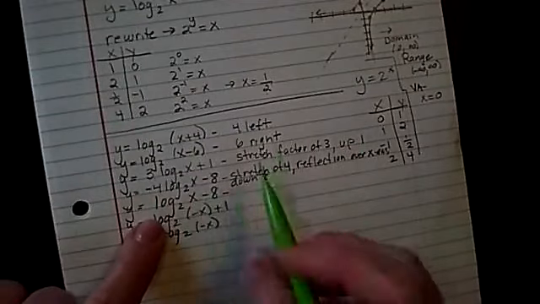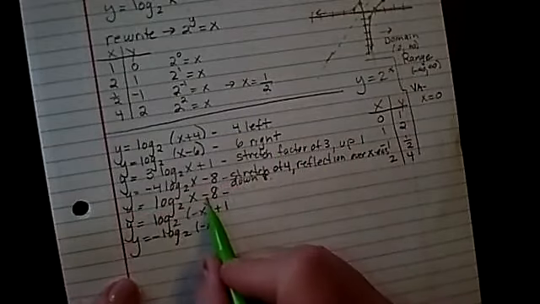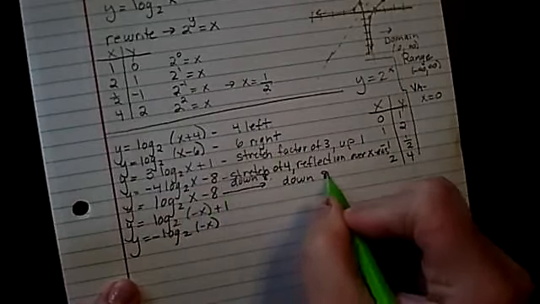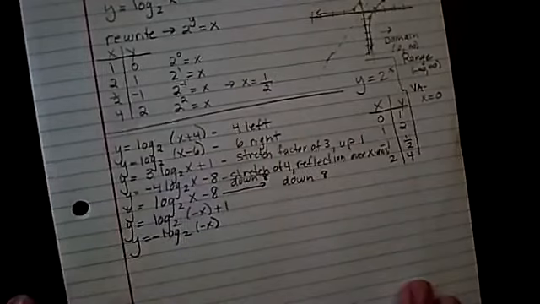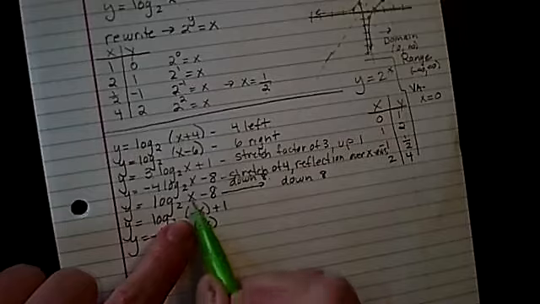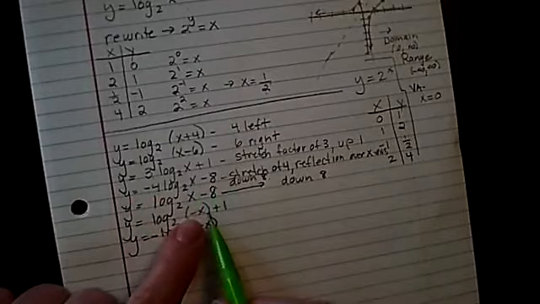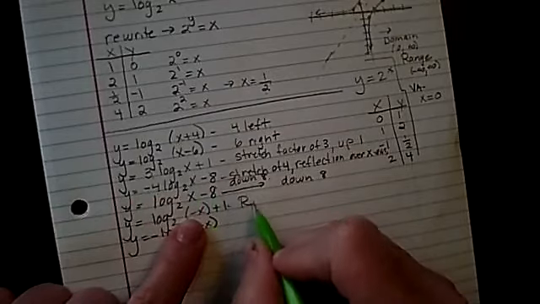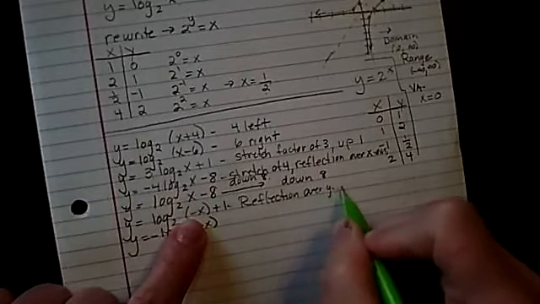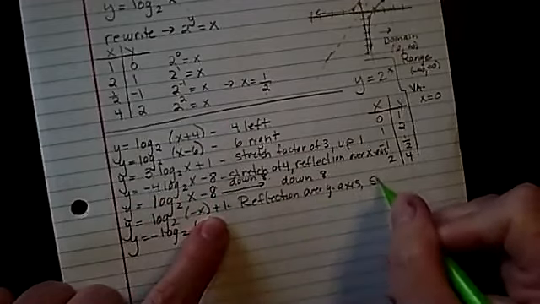Here, what do we have? We don't have anything going on, no reflections in here. All we have is a vertical shift down 8. Now, in here, we have a negative within the parentheses, in front of this, rather than outside, so that's going to give us a reflection over the y-axis. And this is not in parentheses, so that's a vertical shift up 1.